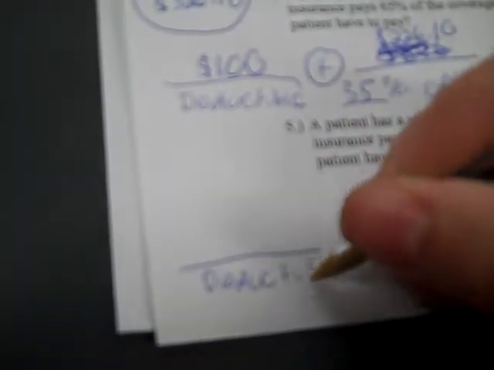Okay, number 5, a patient has a medical bill of $88. The deductible amount's $150, and the insurance pays 80% of the coverage over the deductible. How much does the patient have to pay? So we have to pay the deductible plus blank percent of the rest. If you go with this, you will have more success.